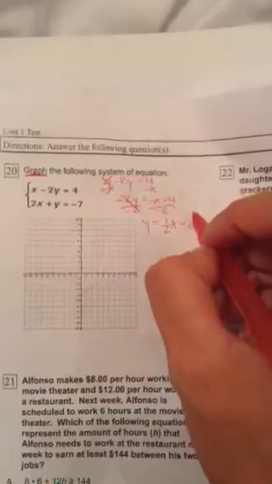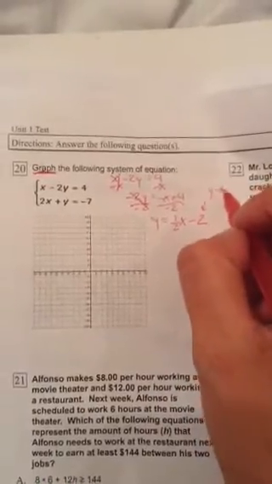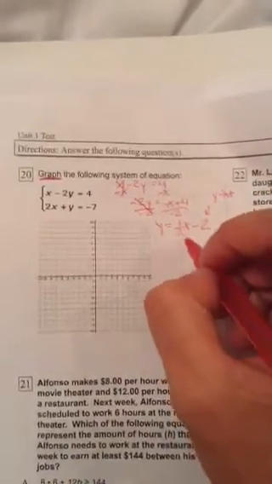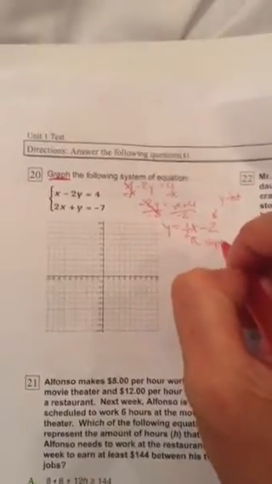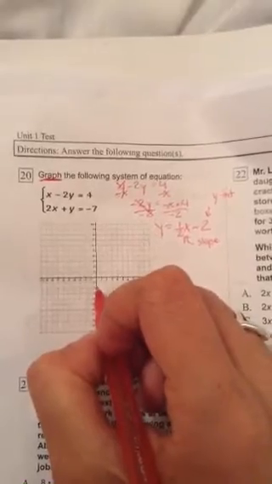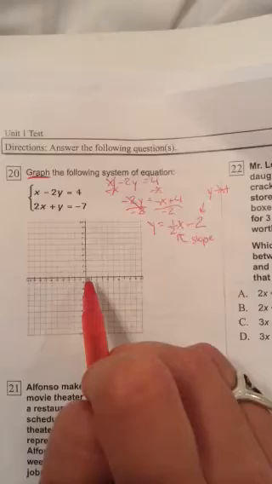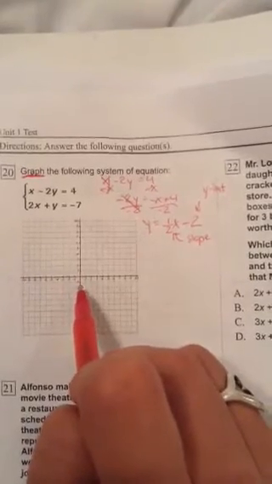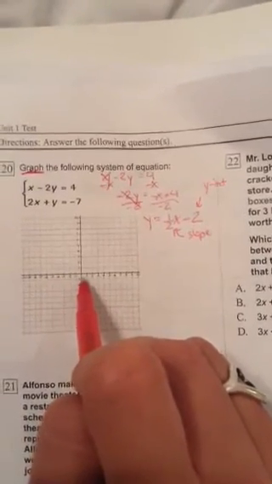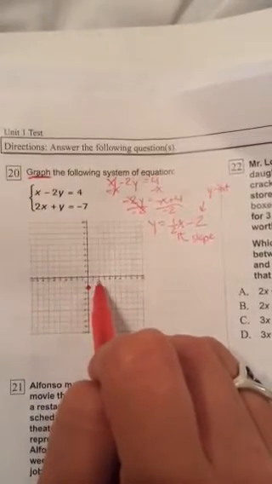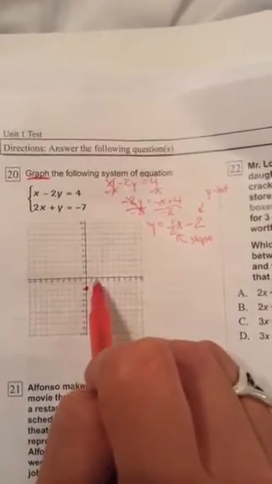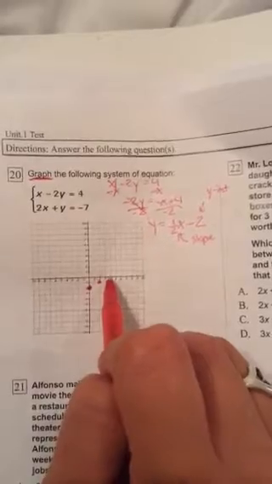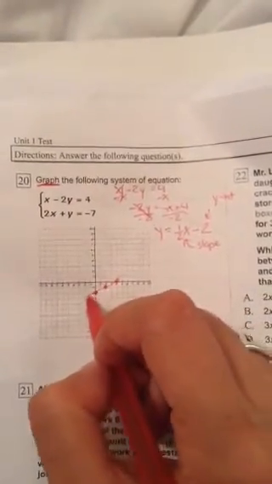So this is my y-intercept. And this is my slope. So I start at my y-intercept. I start at the negative 2. Now from my y-intercept, not at the origin, from my y-intercept, I'm going to rise 1 and run 2. I can do that as many times as I want. Rise 1, run 2. So this is my line.